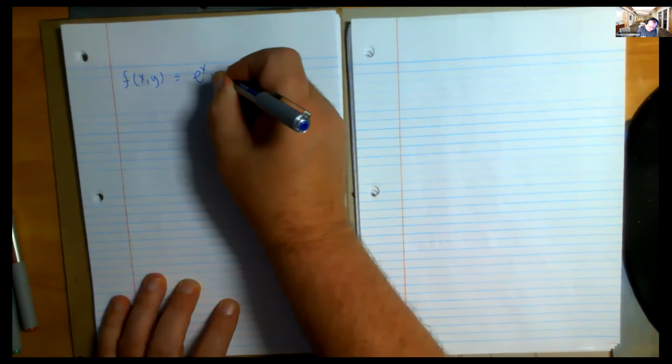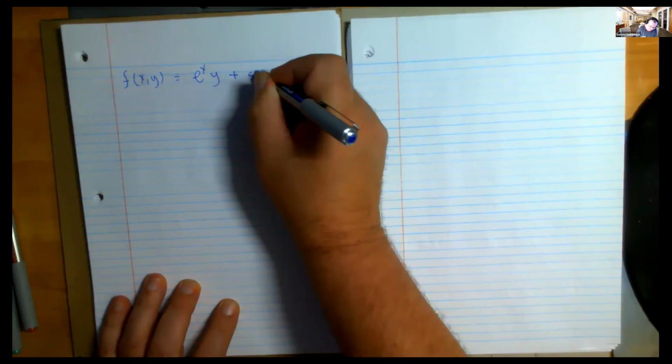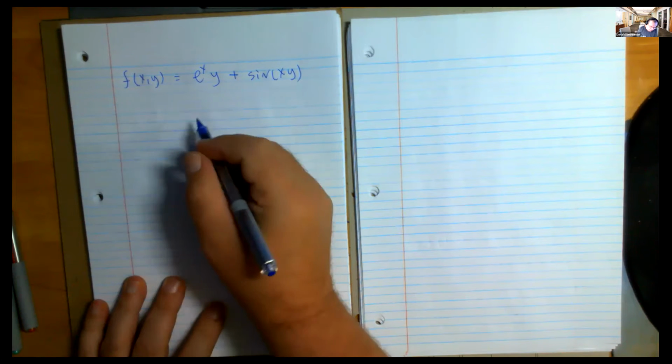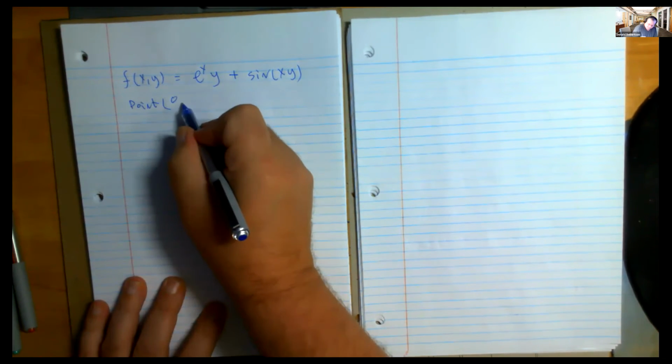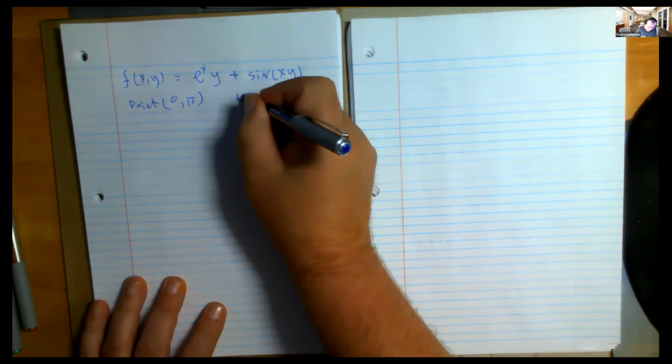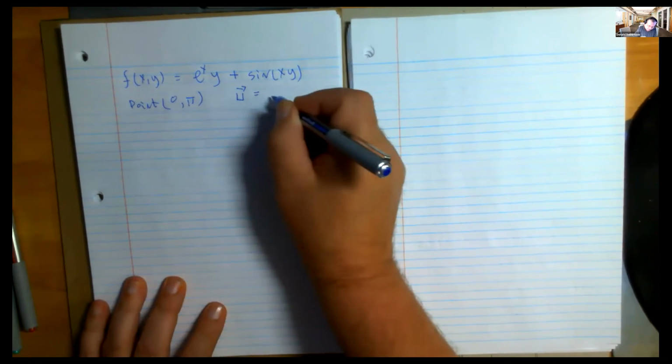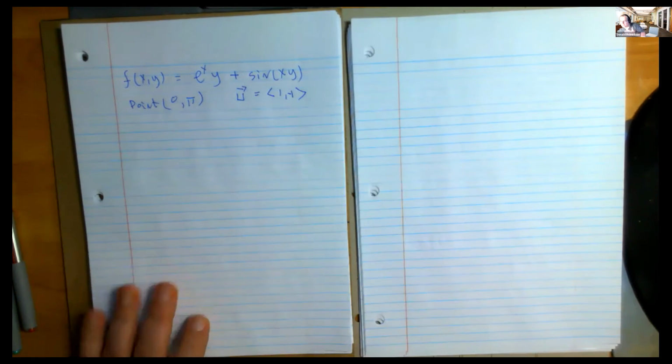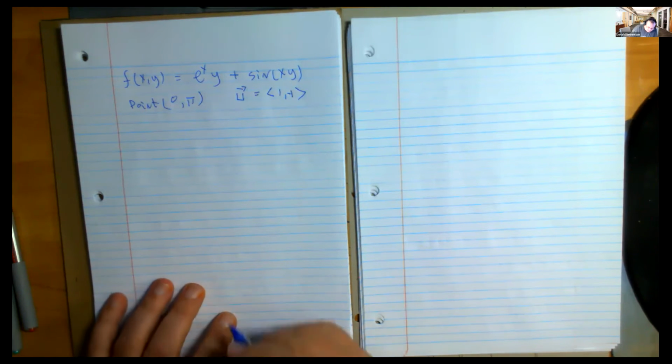I'm just going to pick a random function and do it again. Suppose I have a function, this time it's going to be e to the xy plus sine of xy. So that's my surface. I'm interested in what's happening at the point 0, pi. And at that point, I'm going to go in the direction 1, 1. Oh, let's make it 1, -1. So just off the top of my head, create a question. Let's see where that travels to.